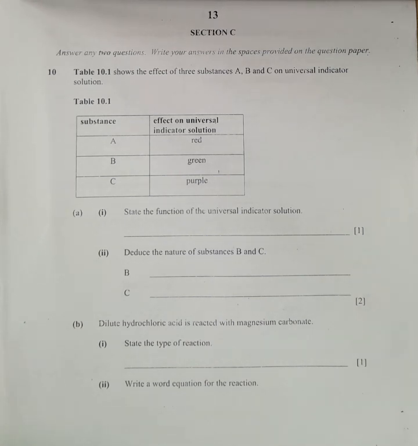So in section C, candidates are required to answer N2 questions. But as we are doing our revision, we are going to answer all the questions.